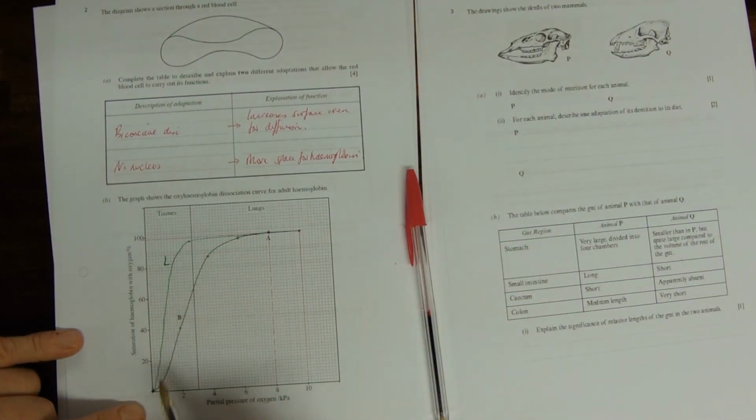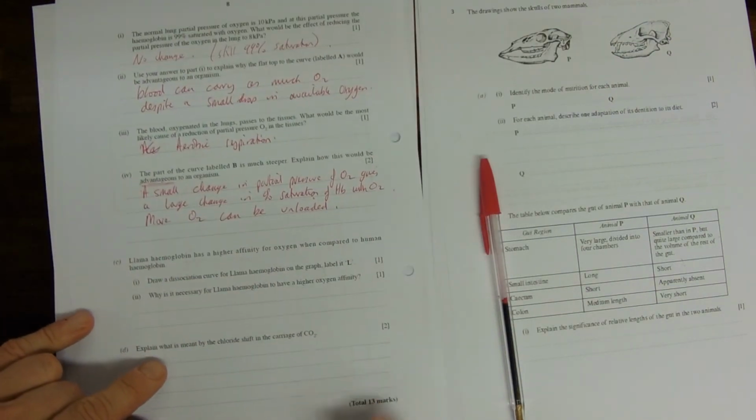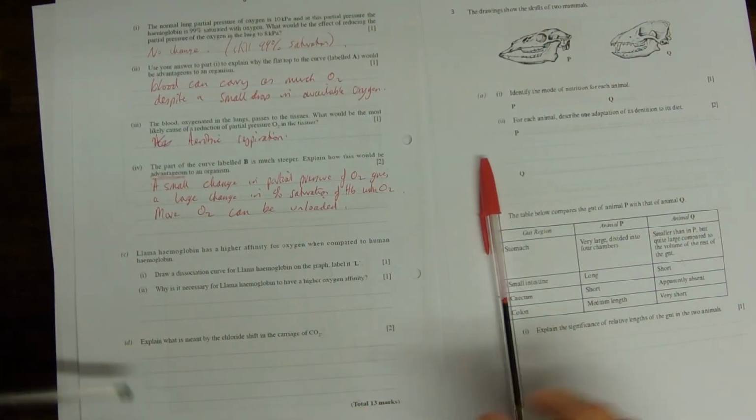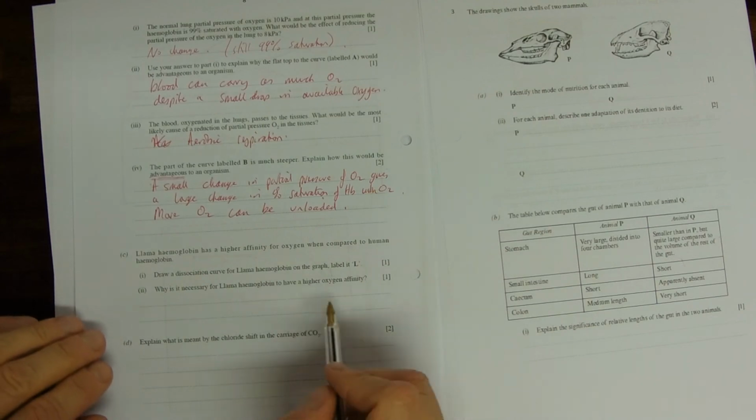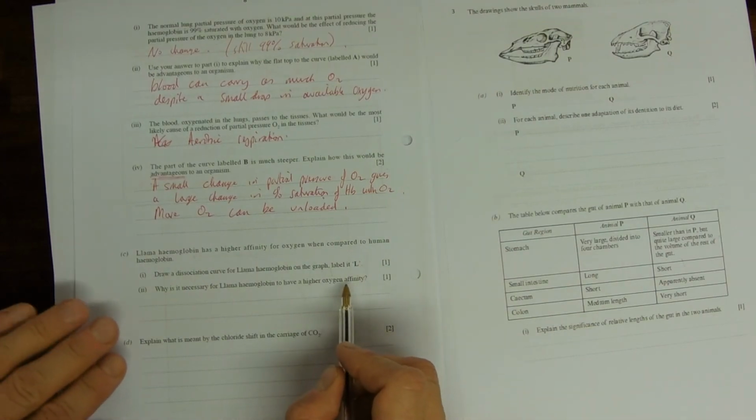So it can't be above 100, it needs to go through 0, same sort of shape but just to the left. Incidentally, if this graph was being marked by the examiner, they would have to drop a mark themselves because they haven't labelled the origin. But you would always label the origin. So that's the curve for llama hemoglobin. Why is it necessary to have this higher oxygen affinity? Well, you should know where llamas live.